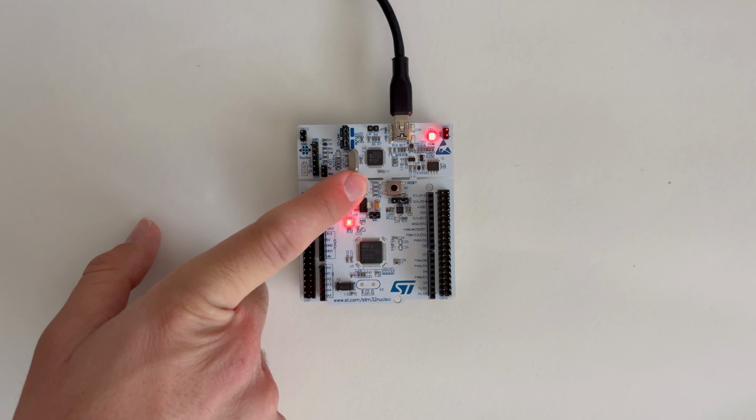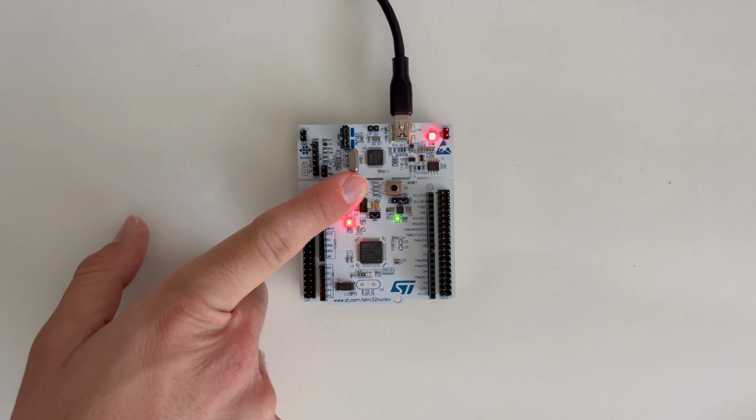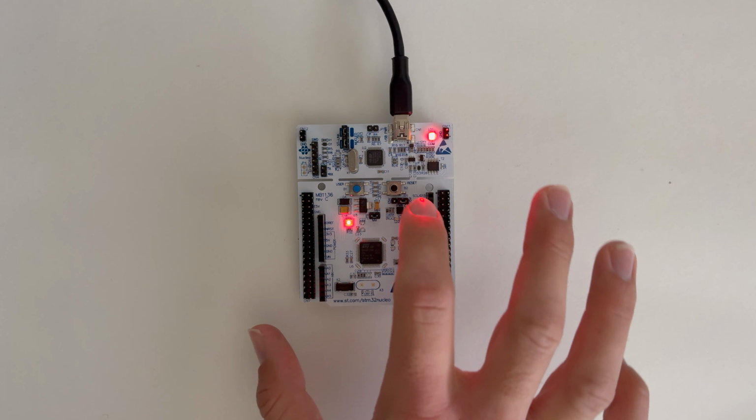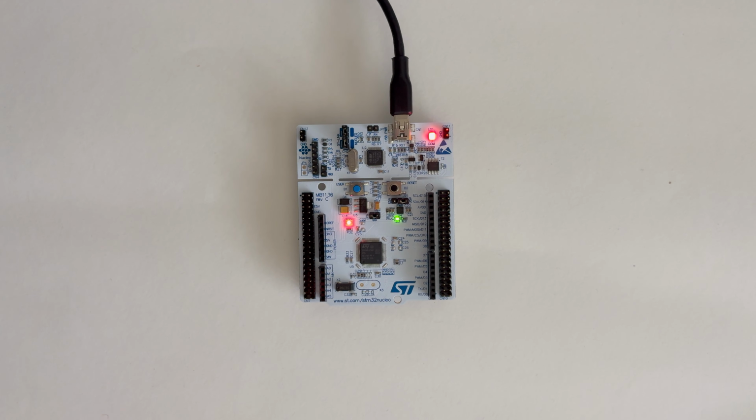When I press it, we go slower. When I release it, faster. You'll see it's pretty responsive. I'm going to hit reset too, just to see it start over. But that's the basics of this experiment.